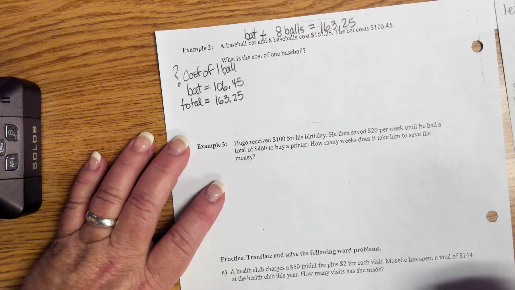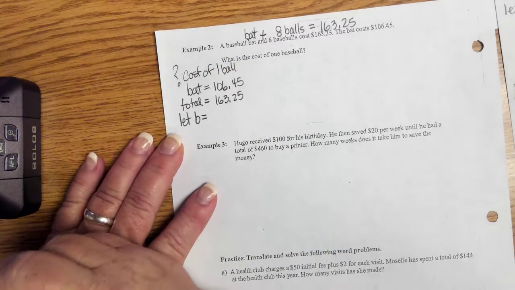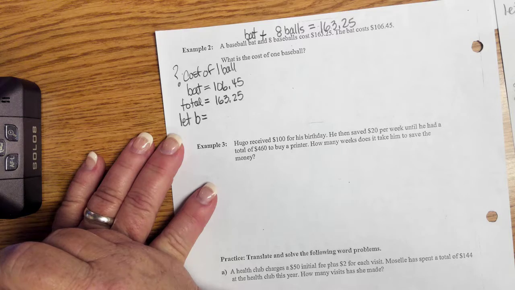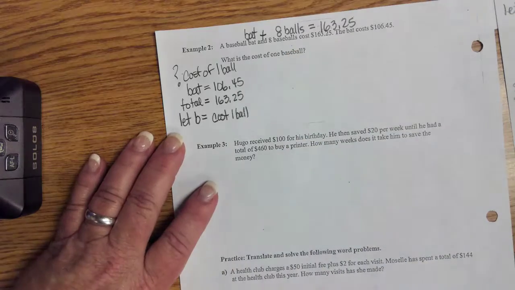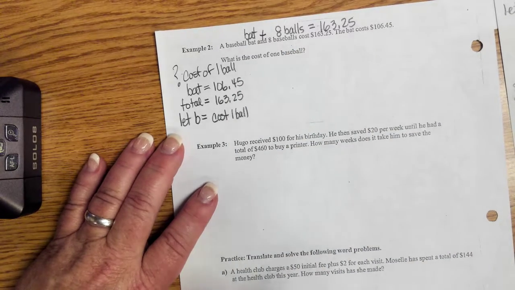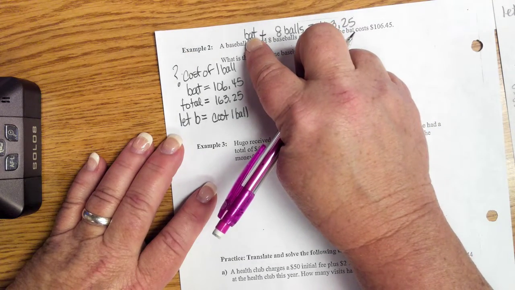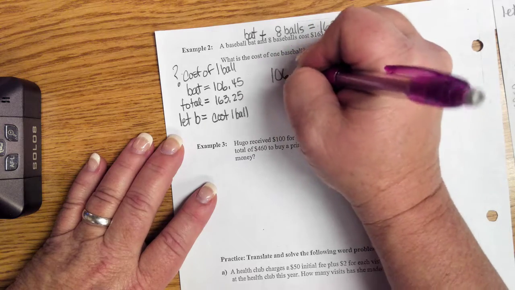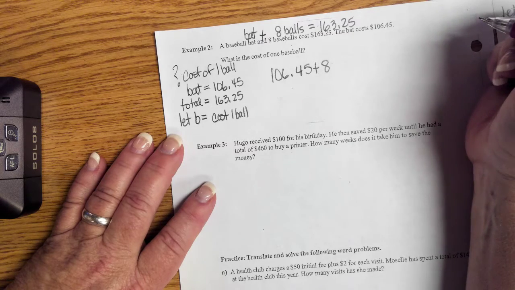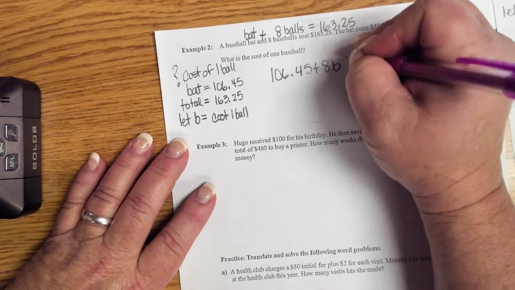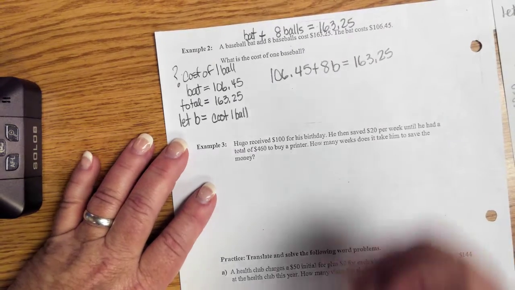Okay? So, if I need to set this up, let B equal what? What am I going to let B equal? Cost of a ball. Cost of one ball. And you see, I've kind of pulled everything out of there, set it up, so now it's really easy to do. I've got a bat. How much is a bat? $106.45 plus 8 times, what am I going to use for balls? The cost of balls. B is equal to $163.25.